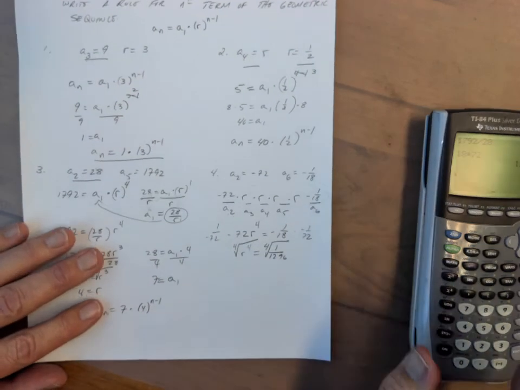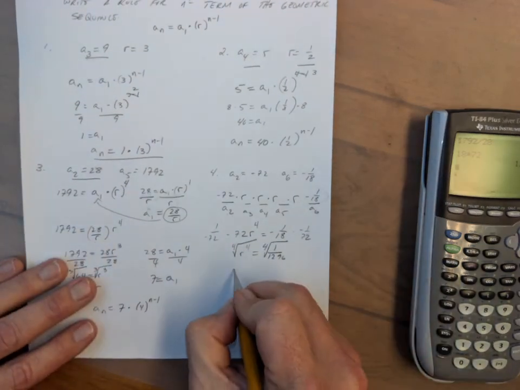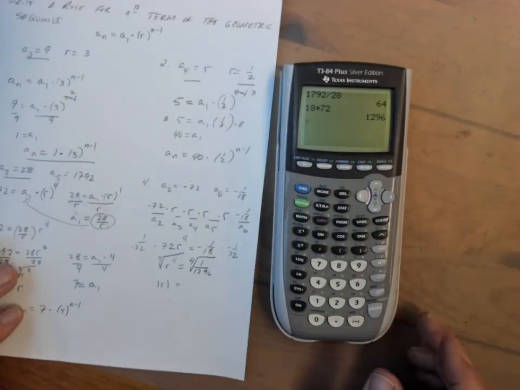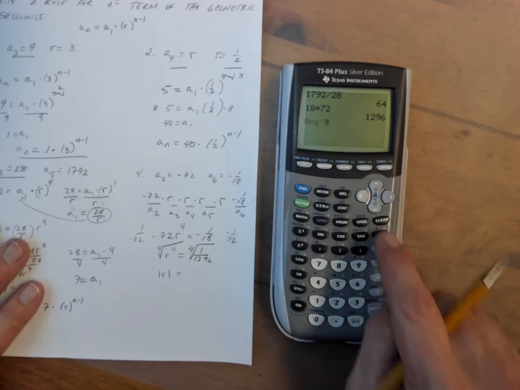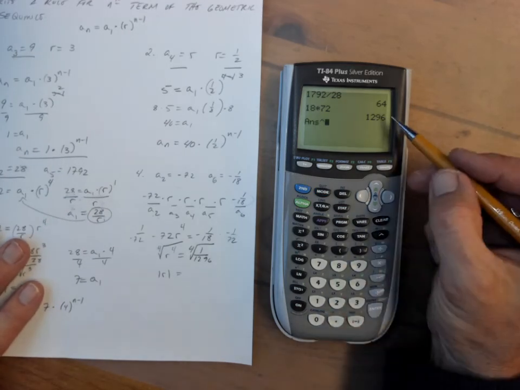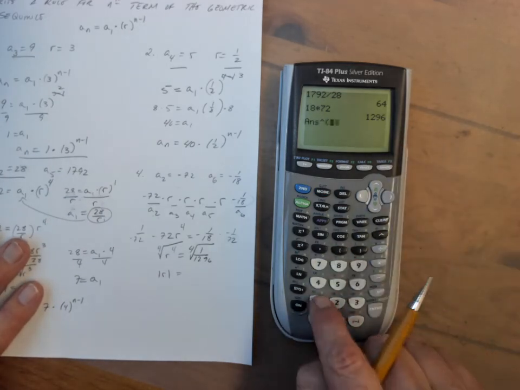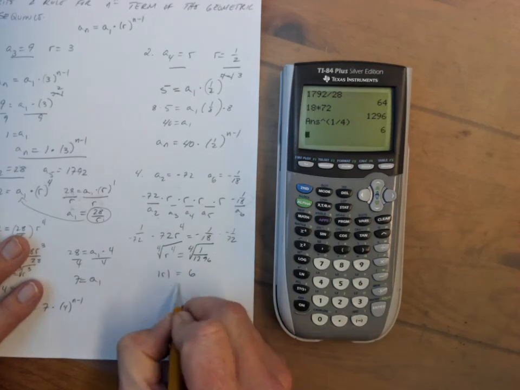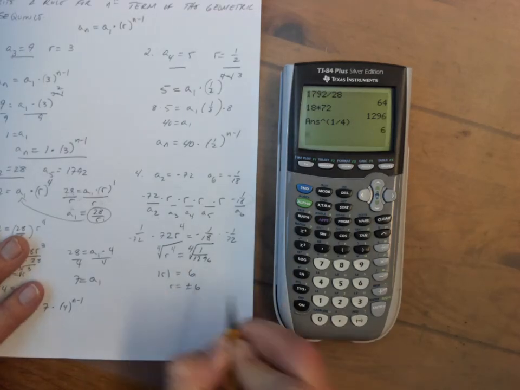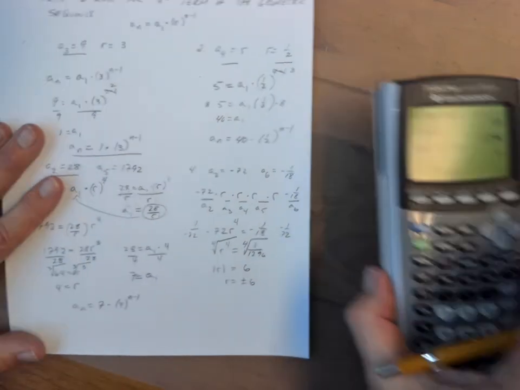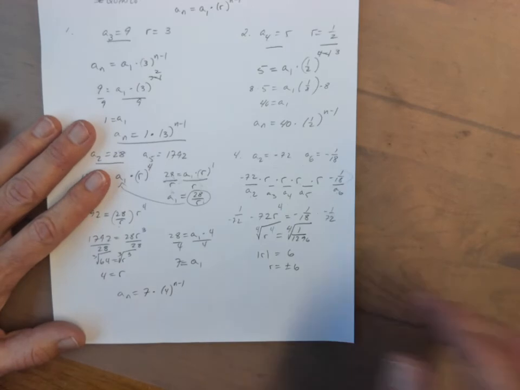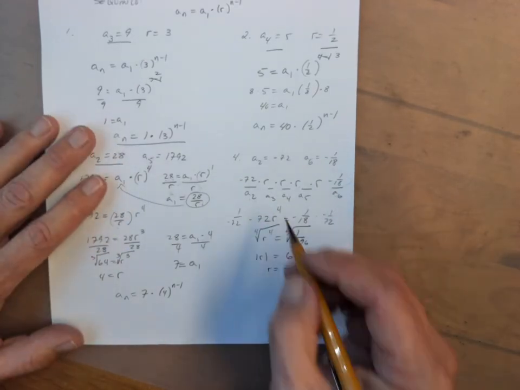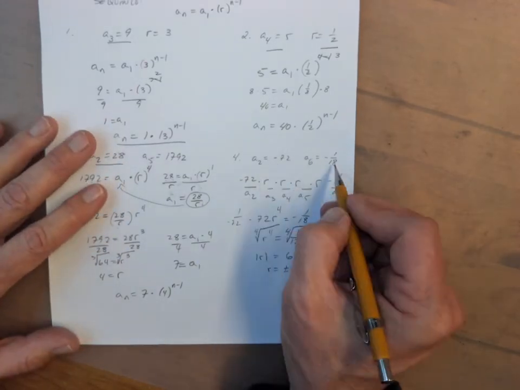And here comes our big topic for the year, right? We're taking an even root of an even power. So remember, that gives us the absolute value of r. And I want to raise that 1296 to the fourth. So when I hit the caret button, it brings back the previous answer. Raise it to the 1/4. I get 6. So r is plus or minus 6. So as it turns out, there's actually two different equations, two different formulas that would take us from this second term to this fourth term.